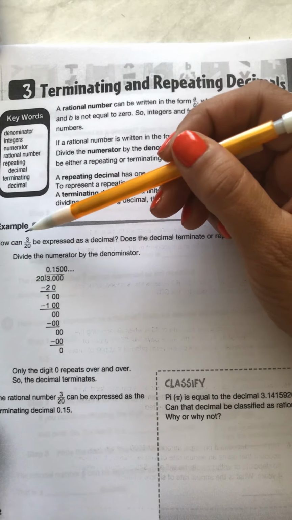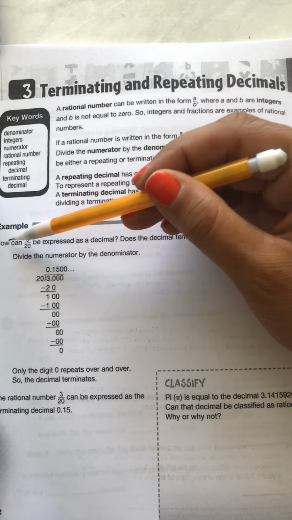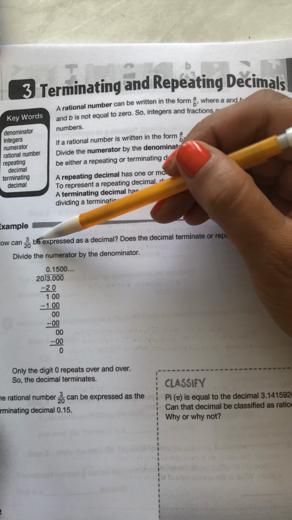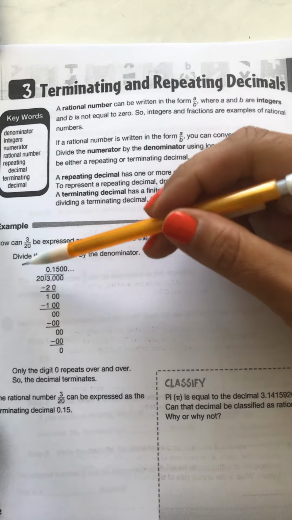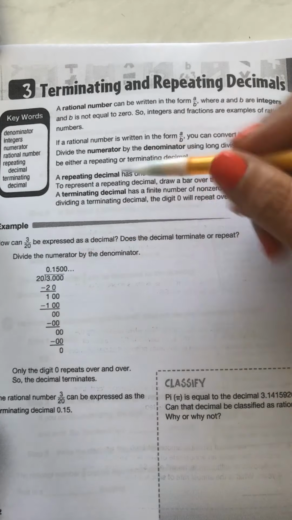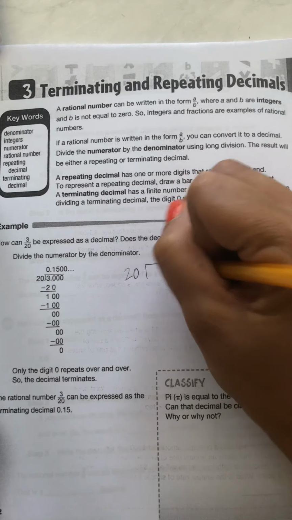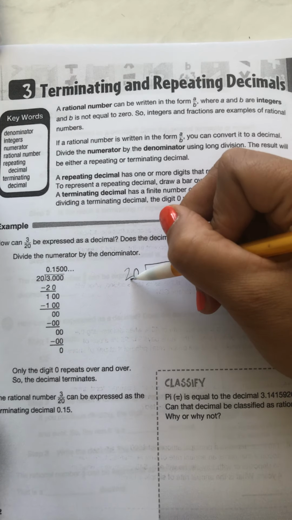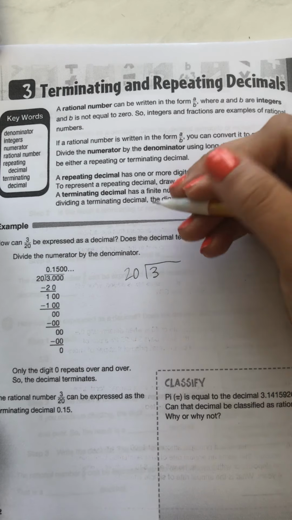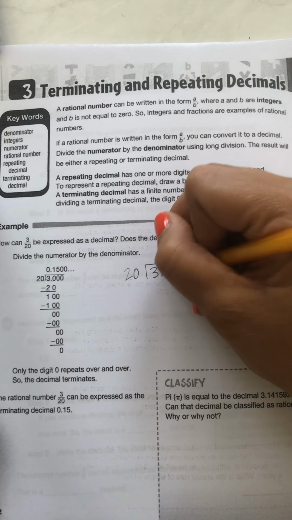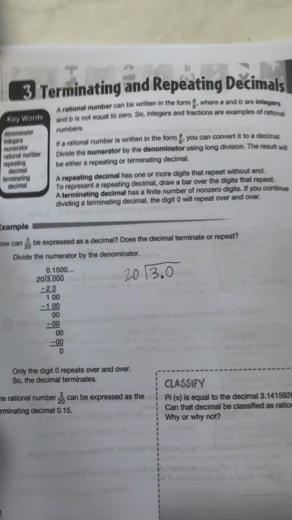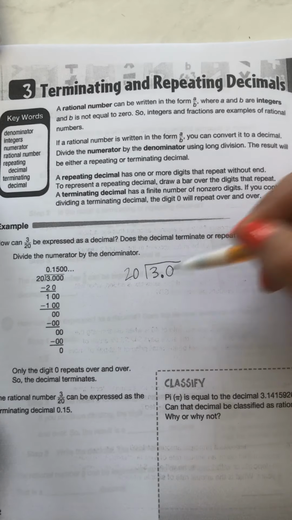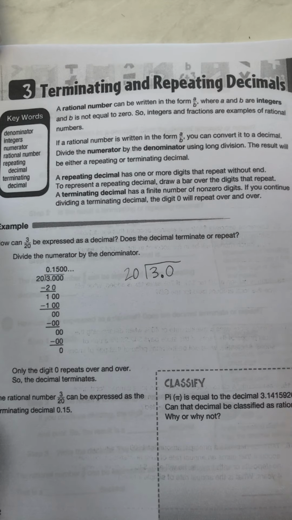All right, so how can 3 over 20, or 3/20, be expressed as a decimal? Does the decimal terminate or repeat? Divide the numerator by the denominator. So you see we've got 3 divided by 20, right? So numerator divided by the denominator. Well, 20 cannot go into 3. So I place a decimal point there and a 0, because 3 is the same thing as 3.0. So now I can divide it.